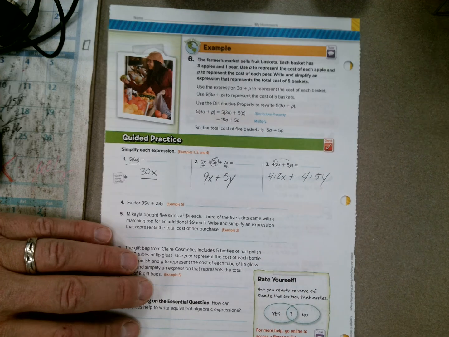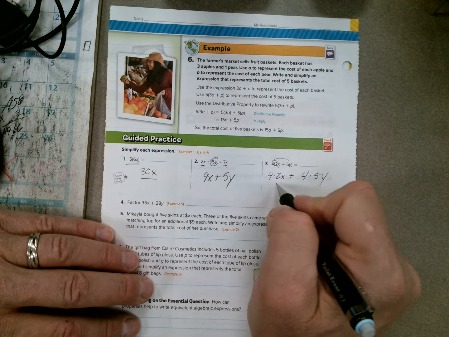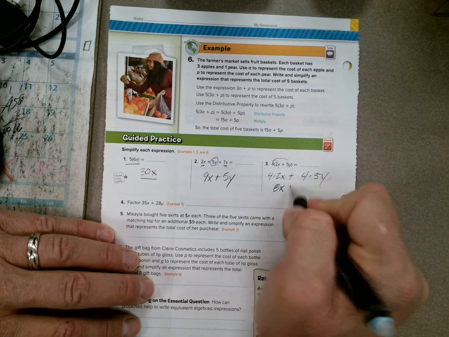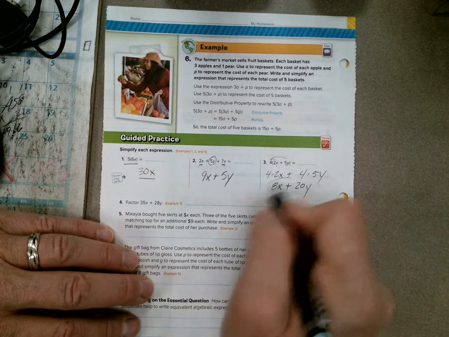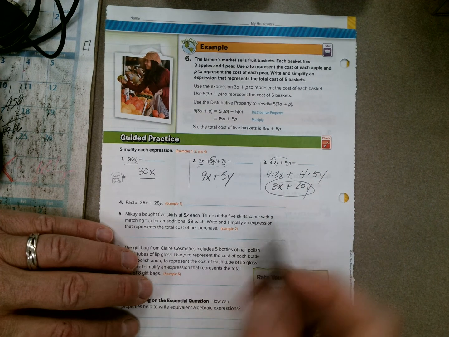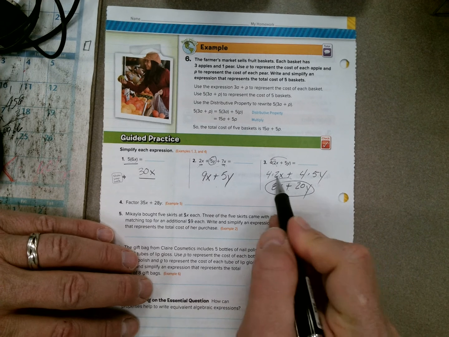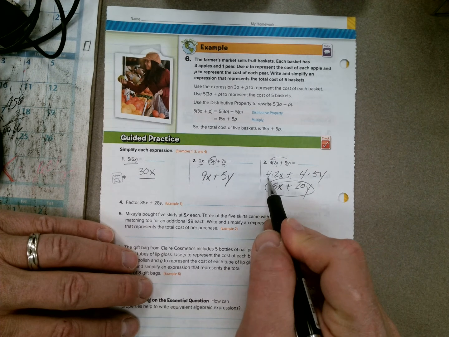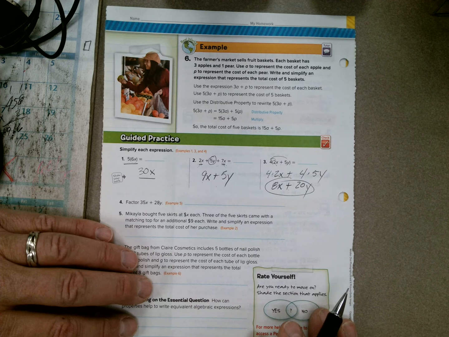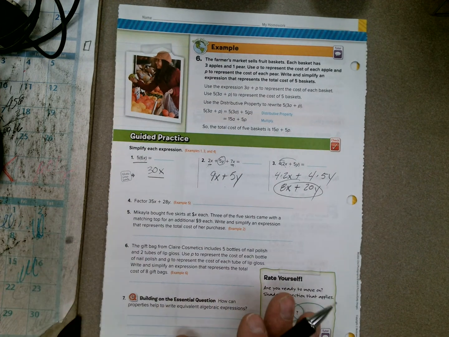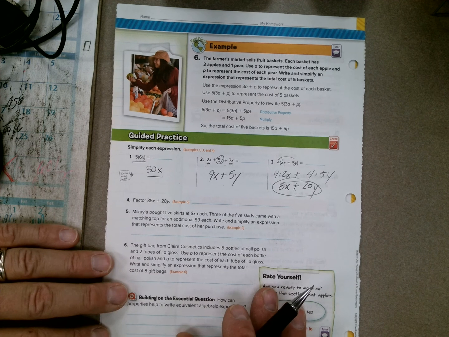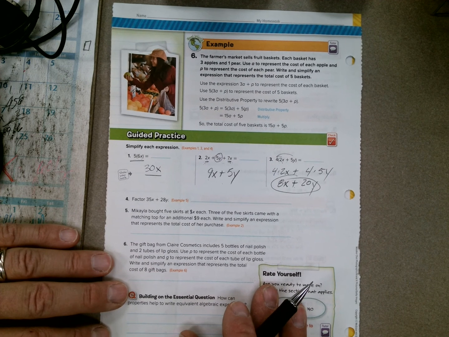And remember, I called that our second level. So 4 times 2x is 8x, and 4 times 5 is 20, and bring the y along for the ride. And that is simplified. We're not allowed to add unlike terms, but we are allowed to multiply a constant and a coefficient there. So 3 very good examples, and I'll get into the next page with you a little bit more to do some more samples with that.